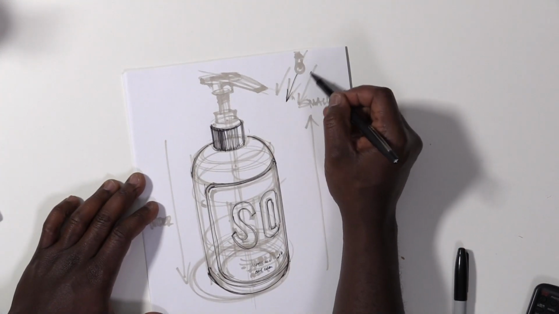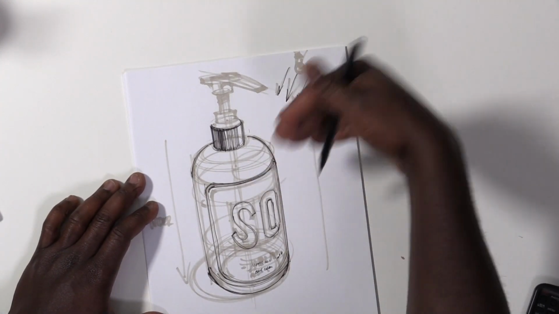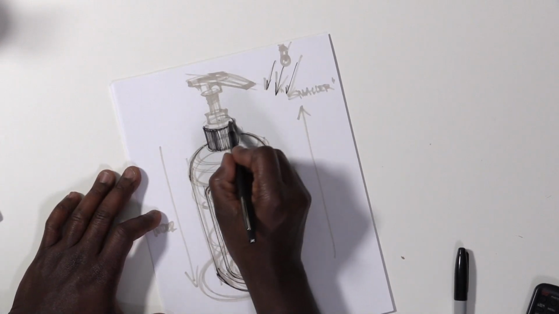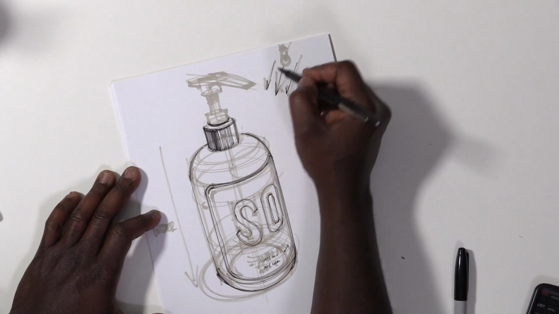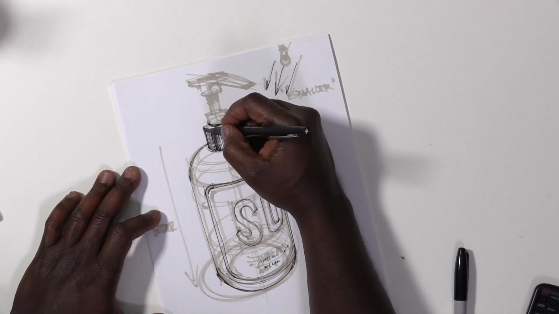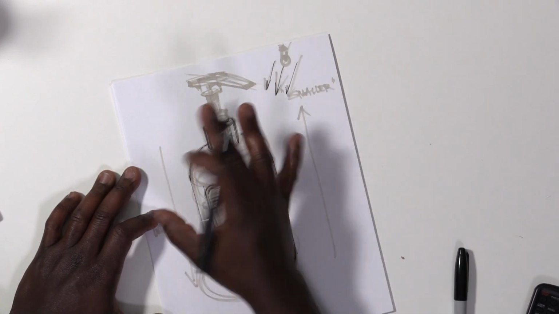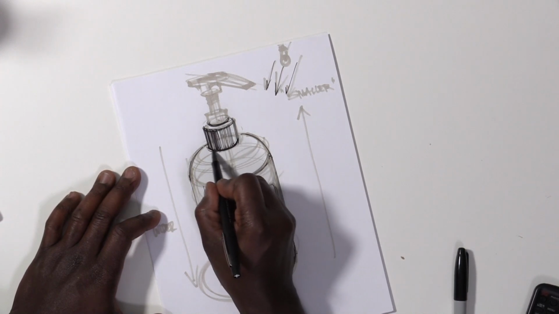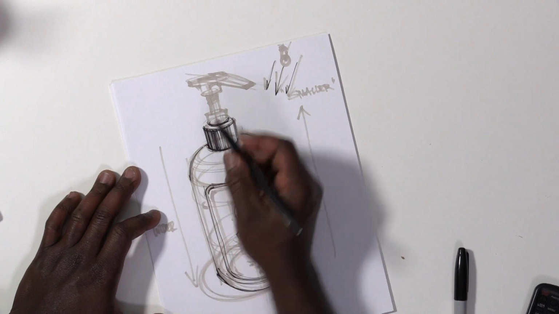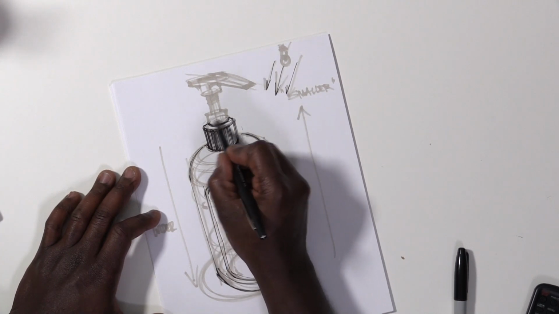Remember I said the light's coming from the top right side of the drawing here. So by leaving out a few lines that are closer to the light, I'm starting to give this sketch a little bit of shading just with the lines, but it's also representative of texture because we're not doing a full marker rendering here.